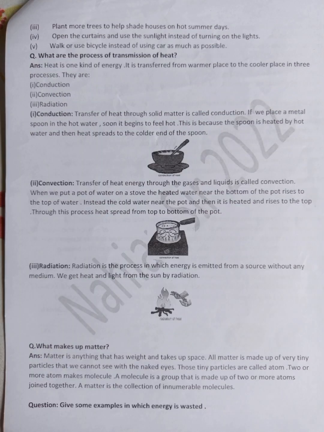2. Do not leave the refrigerator door open any longer than we need to. 3. Plant more trees to help shade houses on hot summer days. 4. Open the curtains and use the sunlight instead of turning on the lights. 5. Walk or use a bicycle instead of using a car as much as possible.